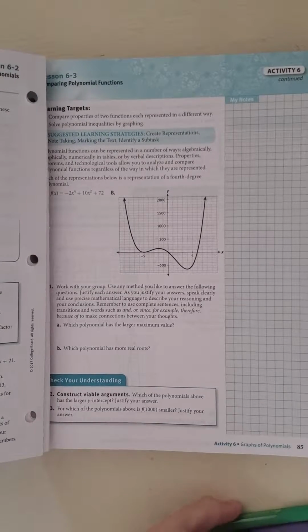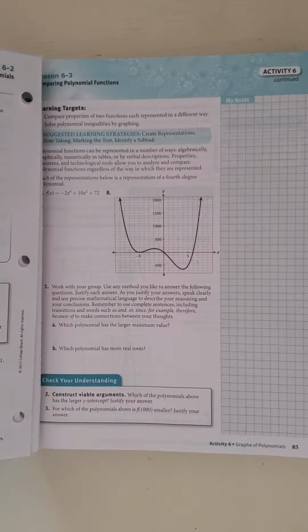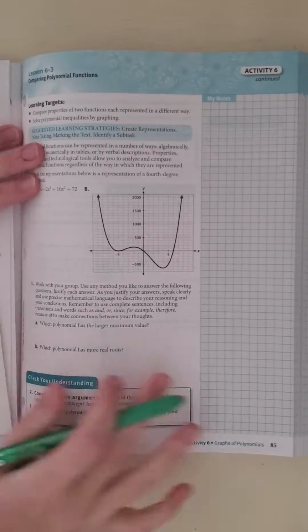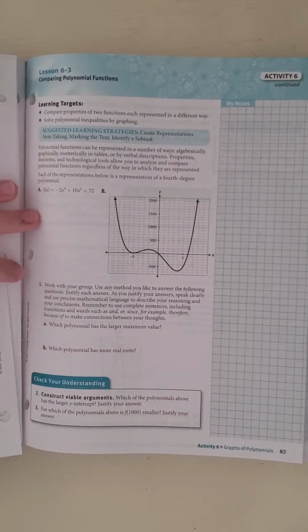Welcome to Integrated Math 3, Notes 6-3. These ones should be pretty quick. All right, let's get started. We're on page 85 in the book. Page 85.